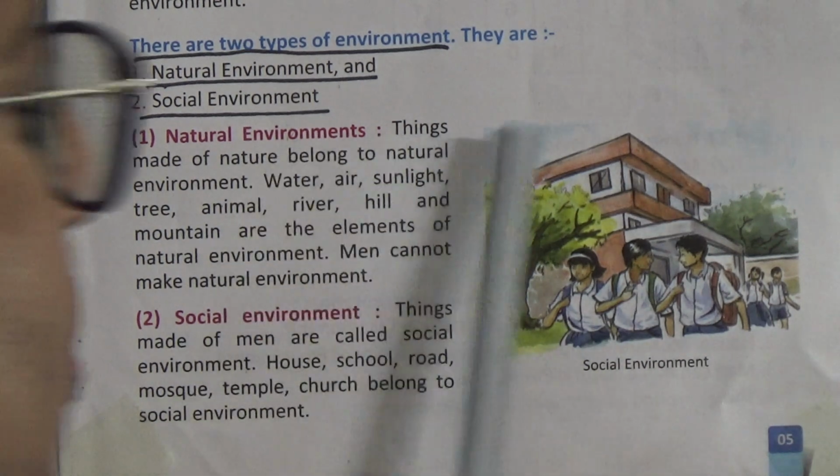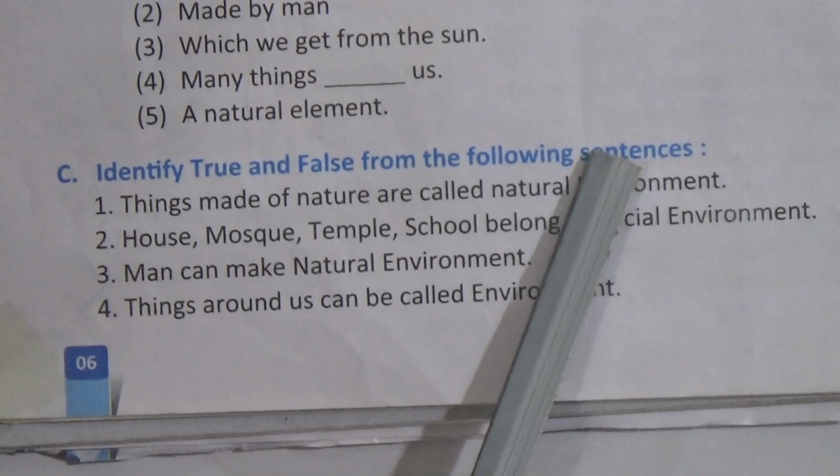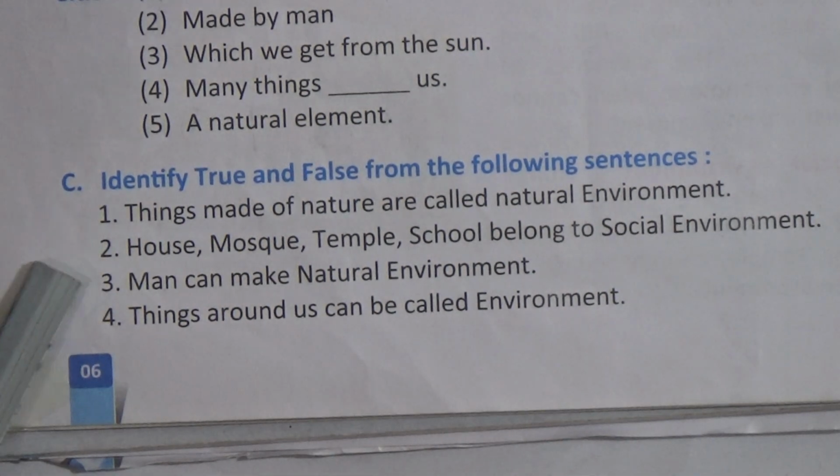Okay, let's go to page number 6. This is page number 6 exercise. This will not come to your exam. This will come to your exam. C. Identify true and false from the following sentences. You will do this as HW. Question number C, true, false.